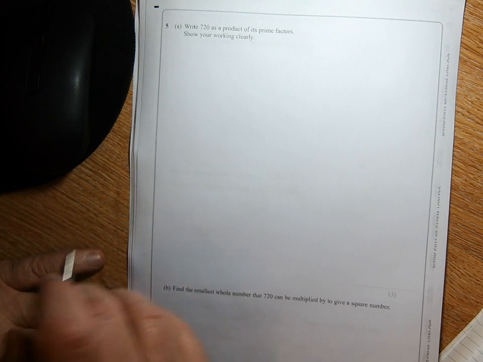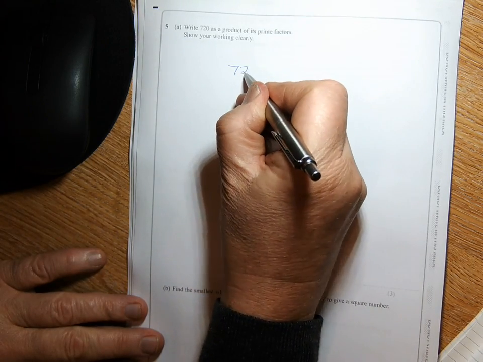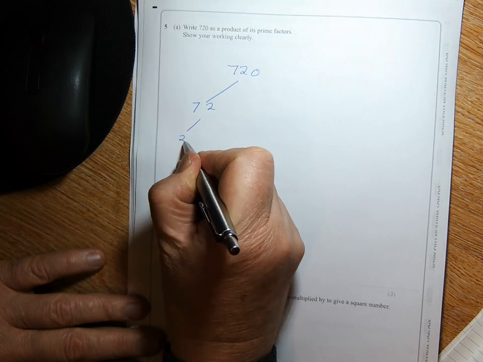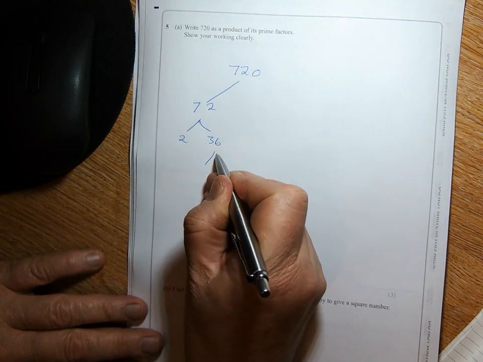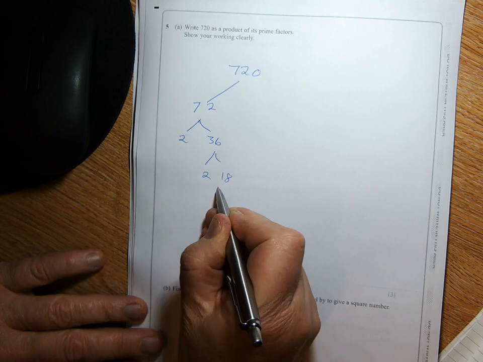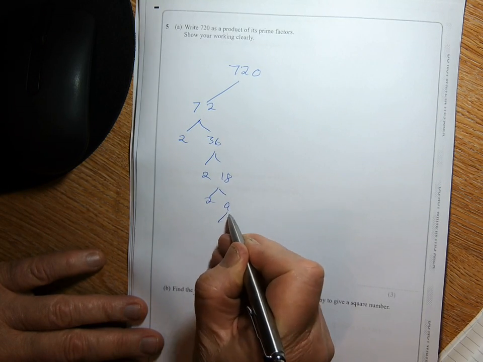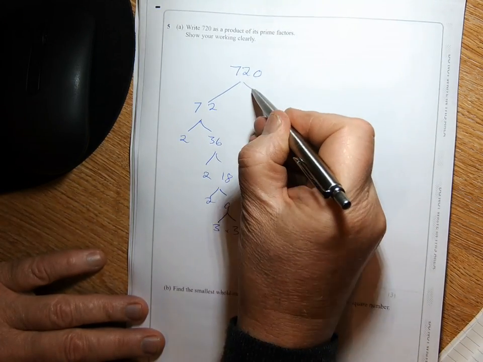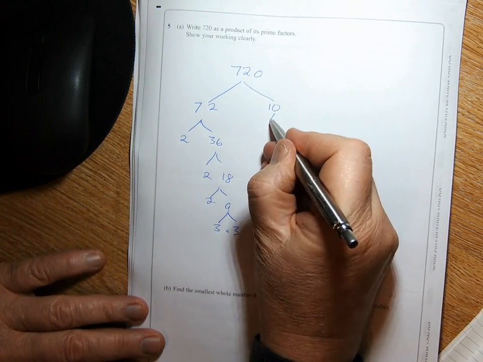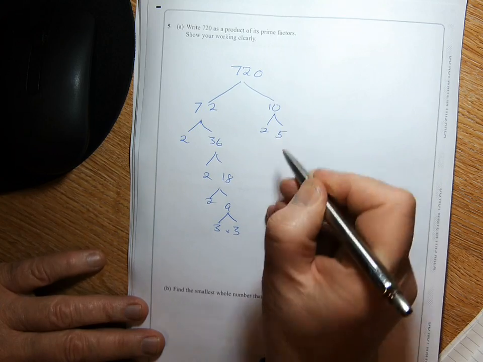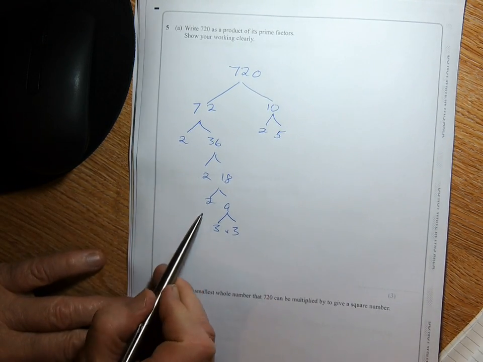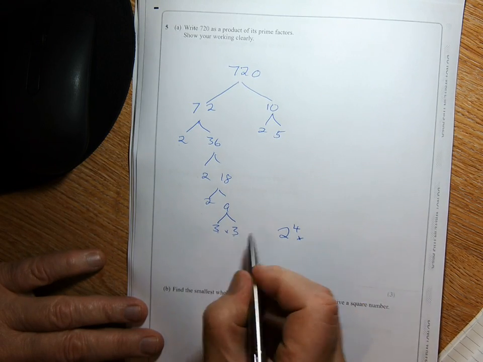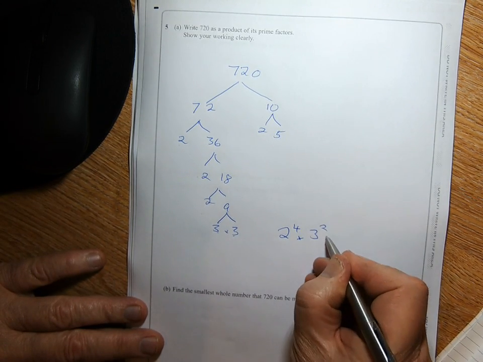For 720 as a product of its prime factors, you can do the split whichever way you like. I'm going to do 720 into 2 times 360, into 2 times 180, into 2 times 90, into 2 times 45, into 3 times 15, into 3 times 5. So we've got 1, 2, 3, 4 2s, 1, 2 3s, and a 5.